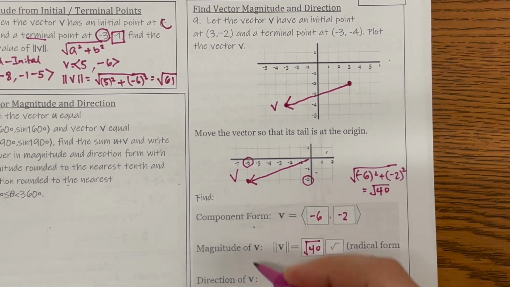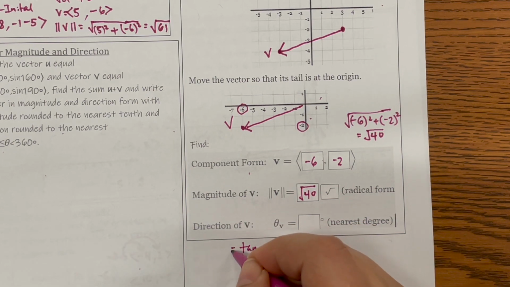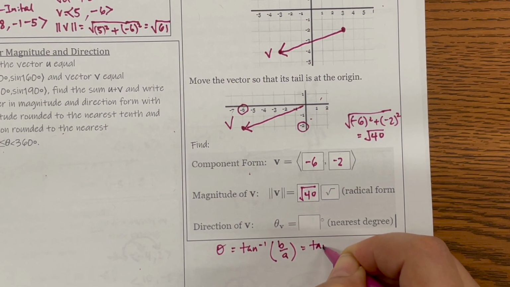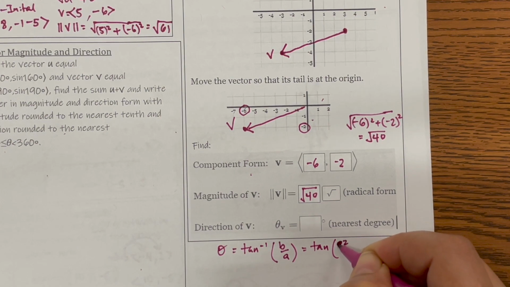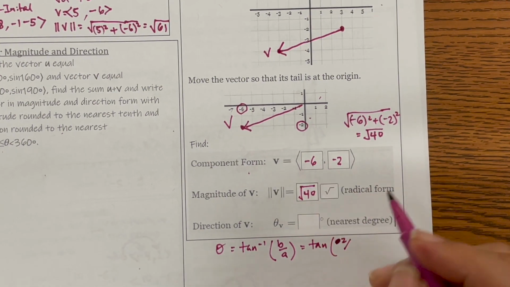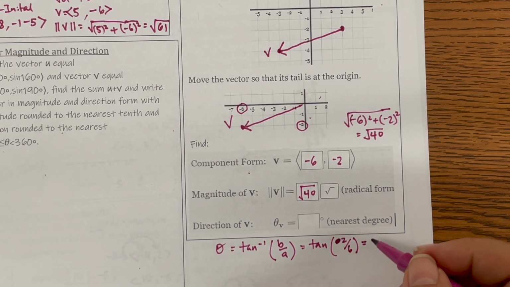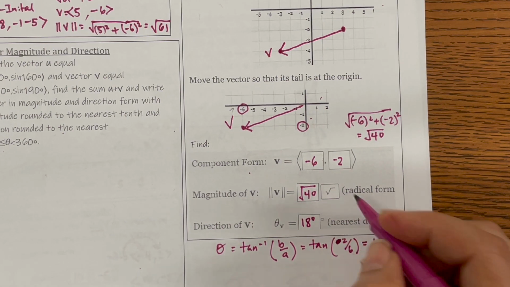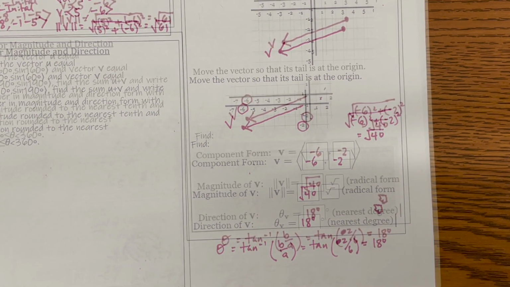Now remember, direction is the inverse tan of b over a. So that means the inverse tan of b, which is negative 2. Oh, actually, sorry, just 2. You don't need the negative. Over a, which is 6. Putting that in the calculator, you're going to get 18 degrees. Make sure you are in degree mode. So hit the settings tab and then hit degree mode.